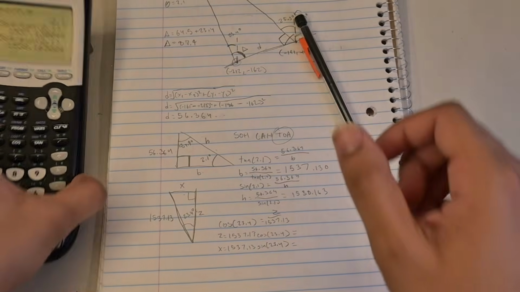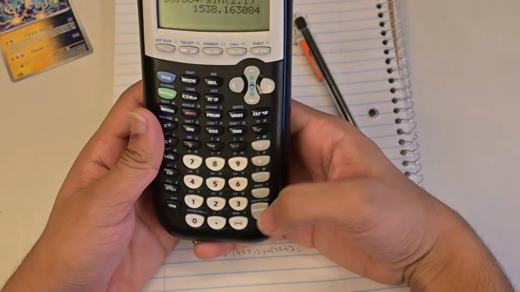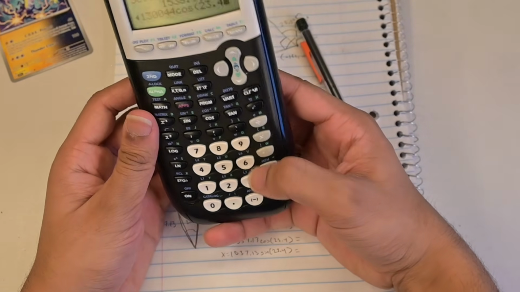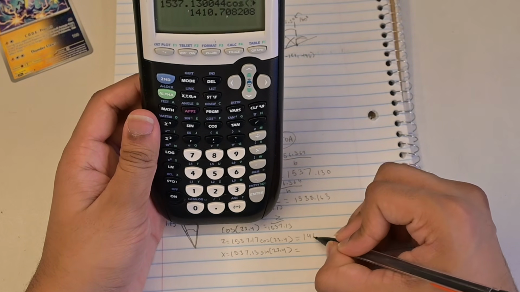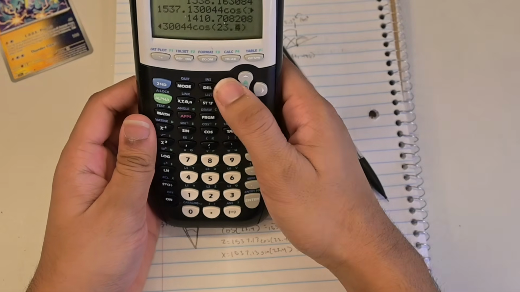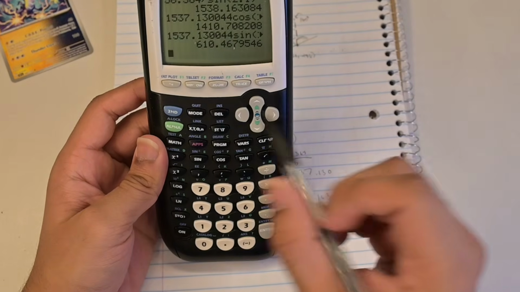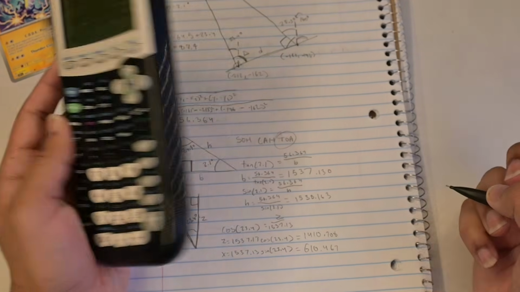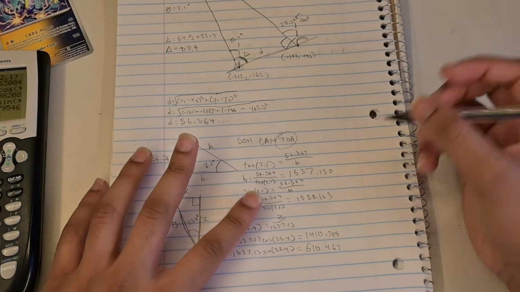And if we calculate that, let's see, I'll use the whole number up here, times cosine of 23.4, that is equal to 1410.708. And our x, if we use sine, so I'm going to put sine in there, is 610.467. And so now, one more thing that I'm going to do is I'm going to draw a little compass.